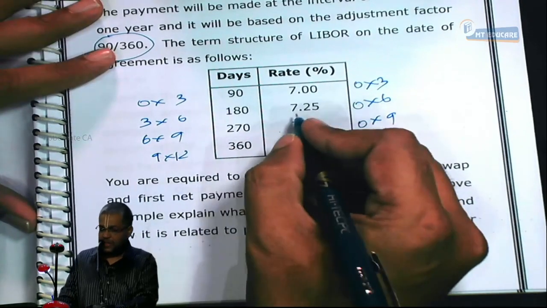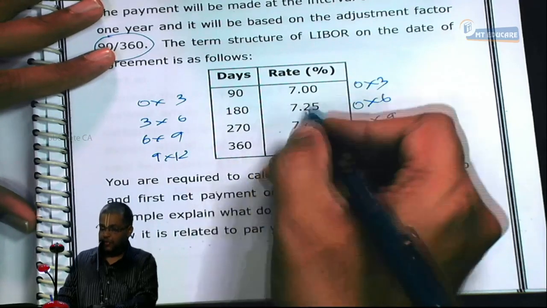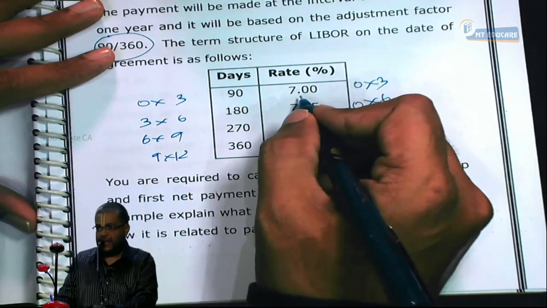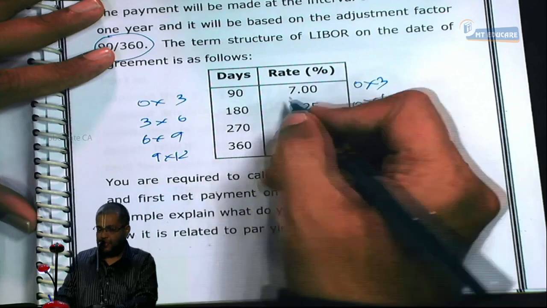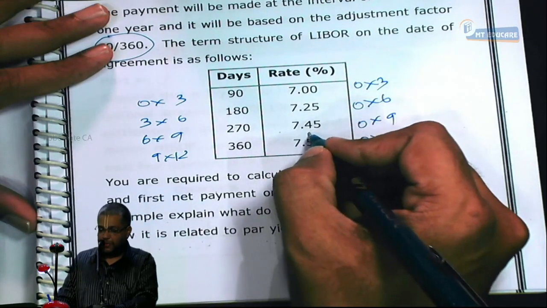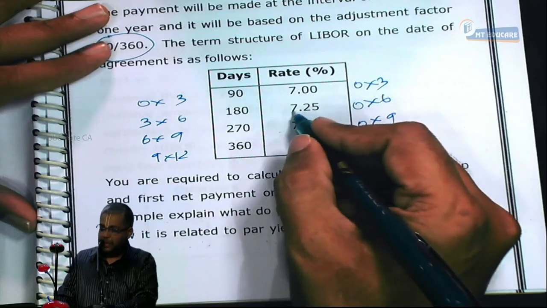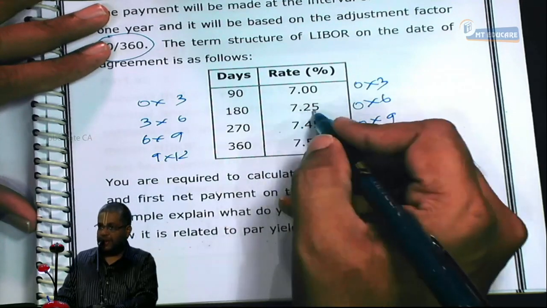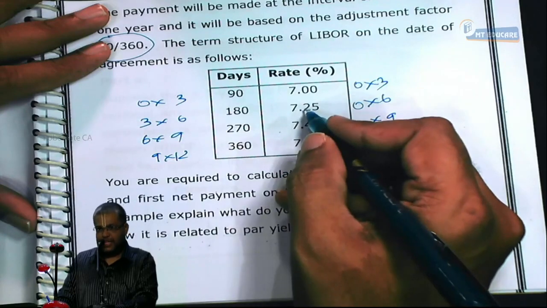So this is 0.5 into 7.25 minus 0.25 into 7 divided by 0.25. Like that we calculated 0.75 into 7.45 minus 0.5 into 7.25 divided by 0.75 minus 0.25.